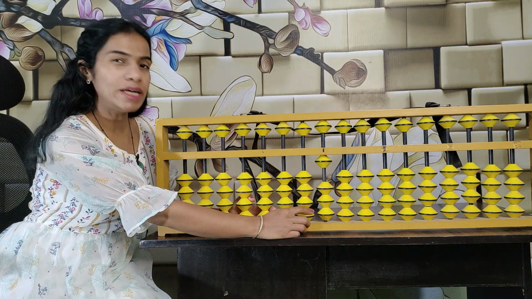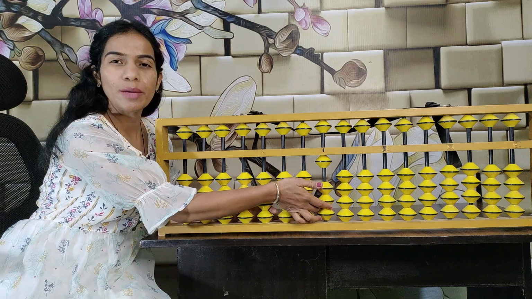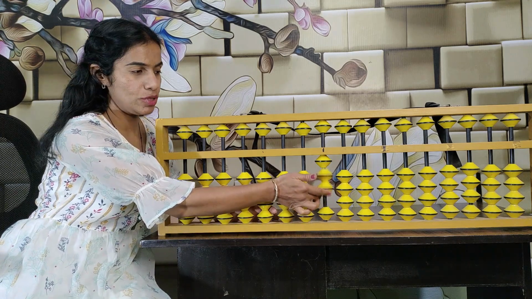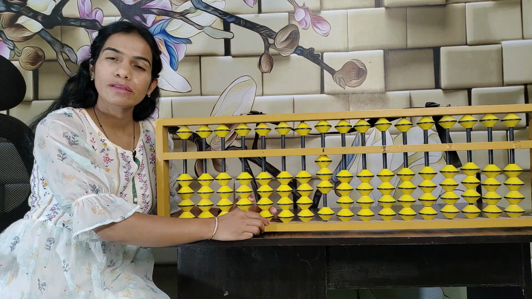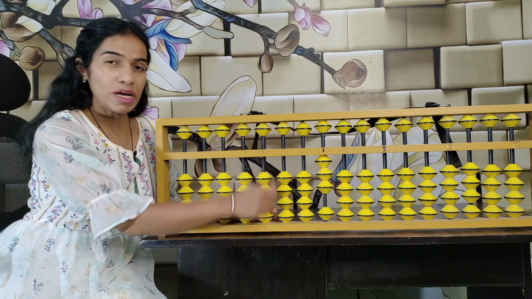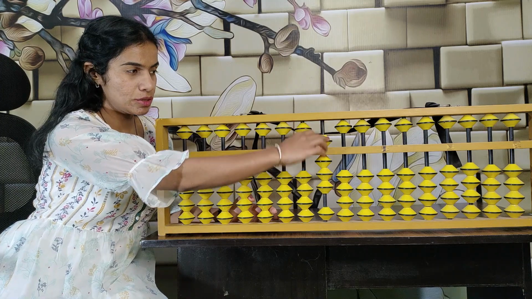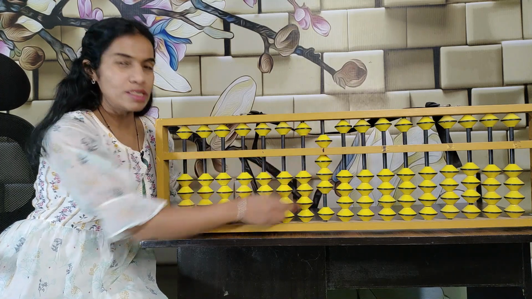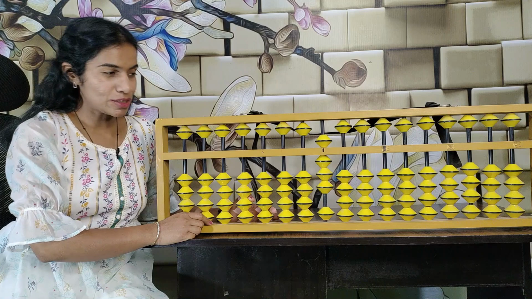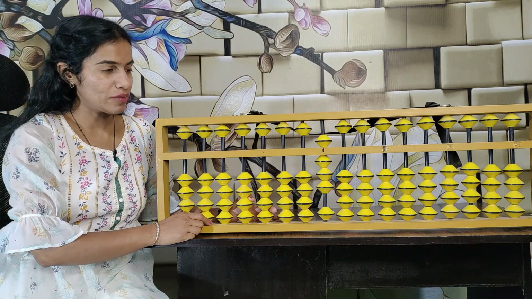If I have to add 2 in this, adding 2 means I'm taking 2 beads up, touching the answer bar. It is 3 on my tool now. If I have to add 5, adding 5 means I'm taking the upper bead down, touching the answer bar. So my answer is 8 now. This is simple addition on the ones place.